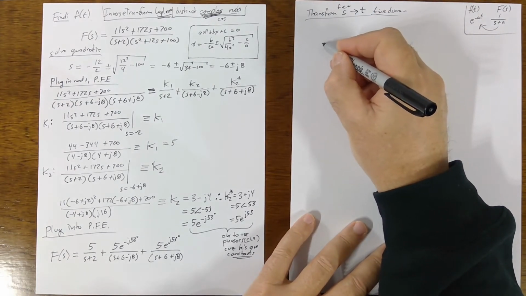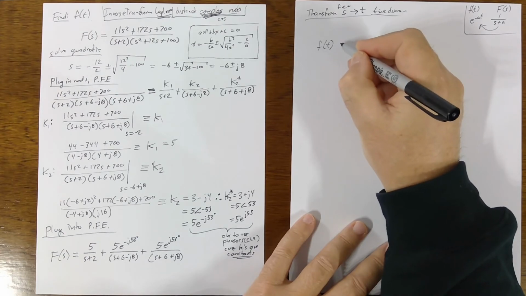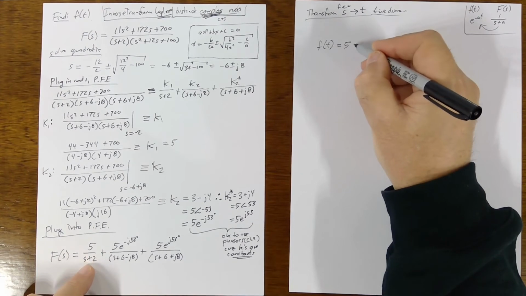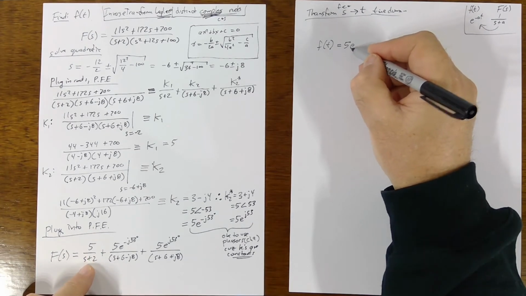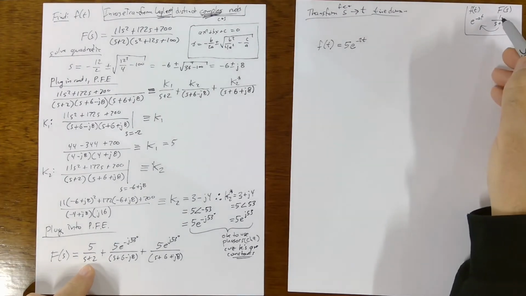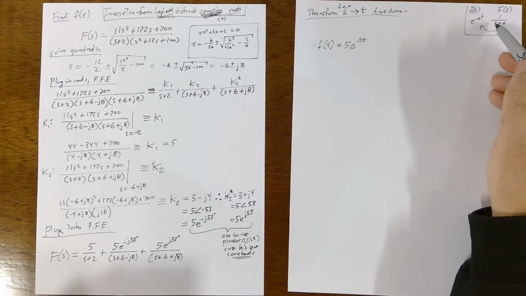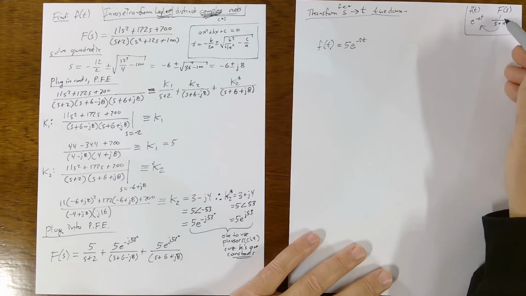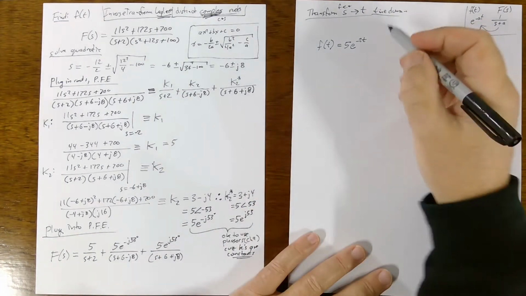So f of t is this one. That's why this one's in here, because you could see it. That one's easy, right? There's just a 5 on top, which we factor out, and then a is 2. So that's easy to see what we're doing here. But we're going to do that, this frequency to time, twice more.